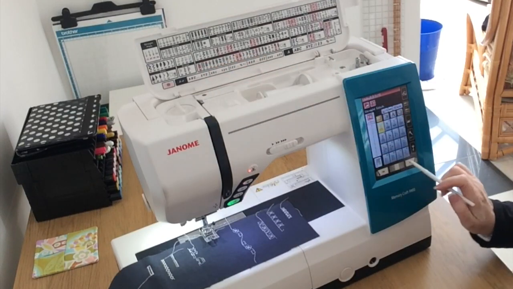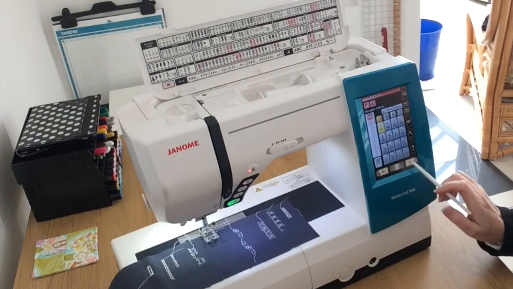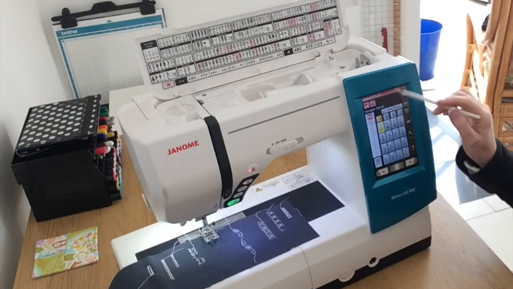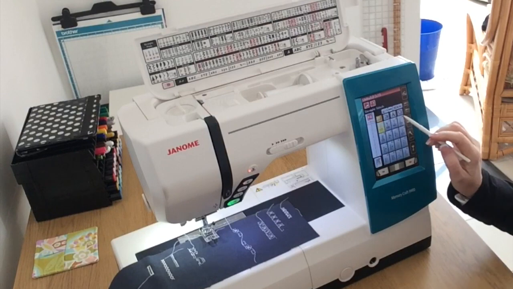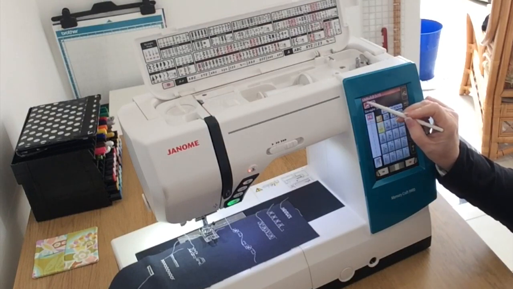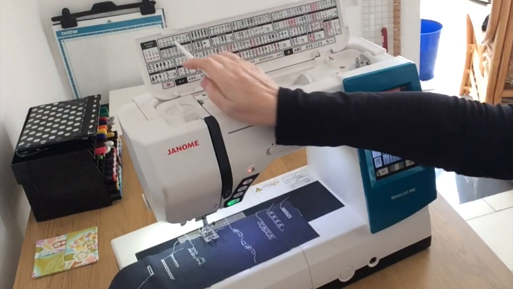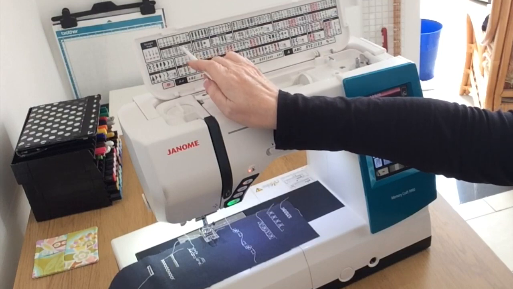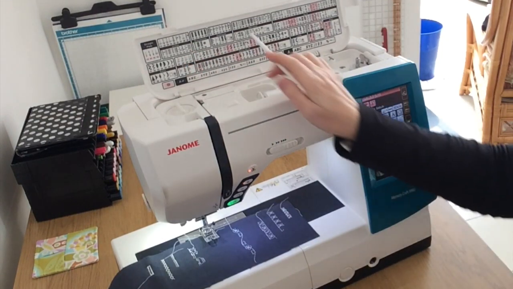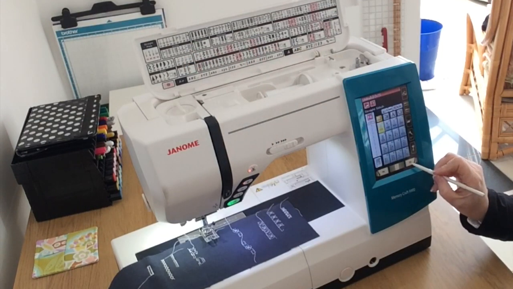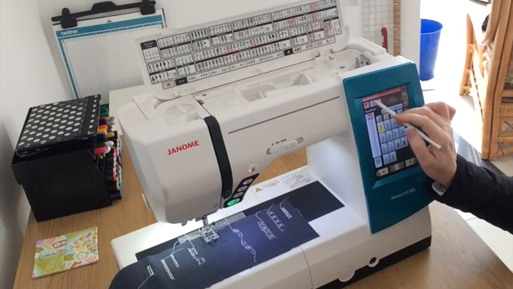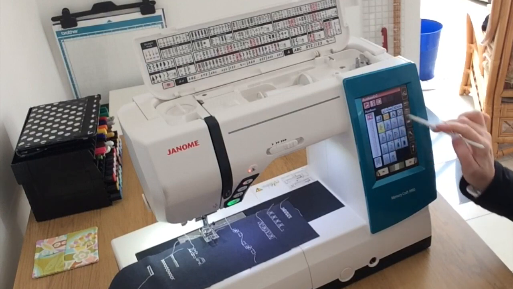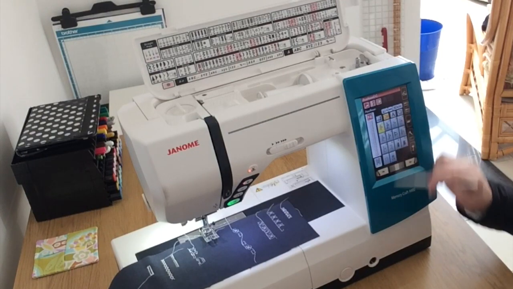The big arrow buttons on the left and right at the bottom here enable you to scroll through each of these sections. So it always starts off with your utility stitches. It tells you here, and there's 2 pages, and that's the first section on the plate up here. So if I want to go to applique, I can hit the arrow to the right and just keep scrolling through until I get to applique, and then it shows me the applique stitches.